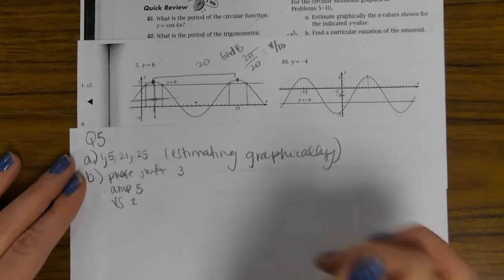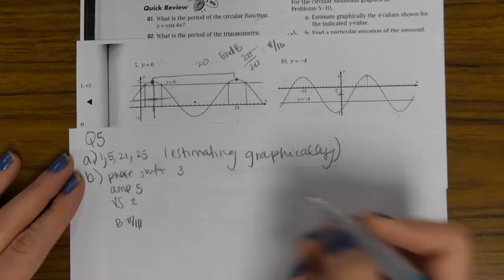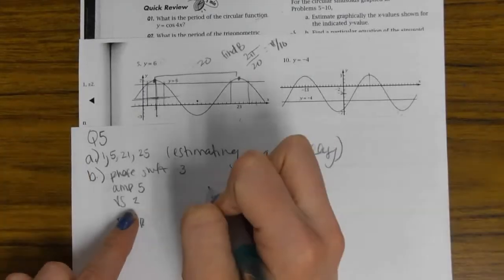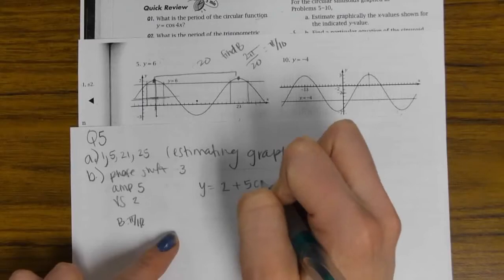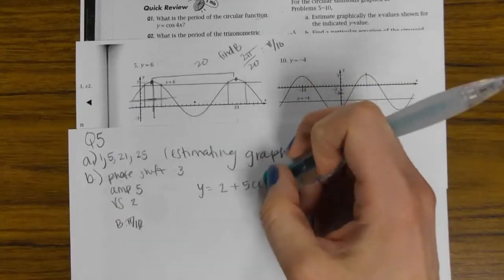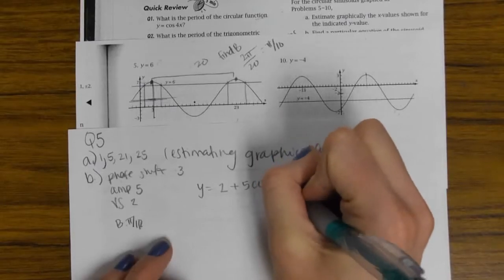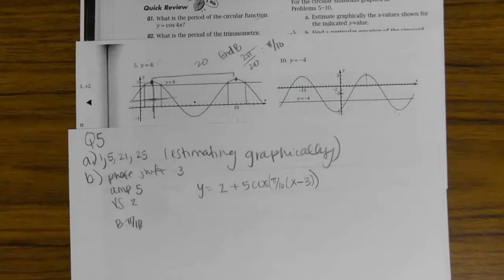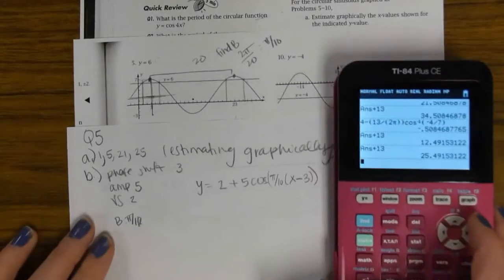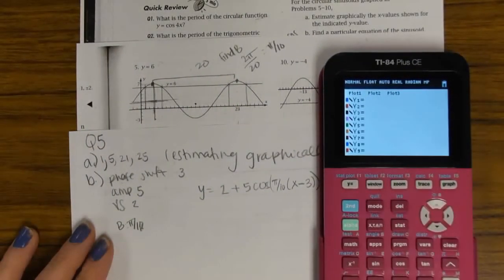So now we have enough information to write our particular equation. So what we have is y equals 2 plus 5 cosine of pi over 10 times x minus 3. There's our particular equation. Let's plug it into our calculator and make sure that it does map up like we expect it to.